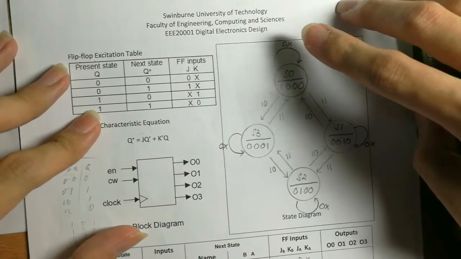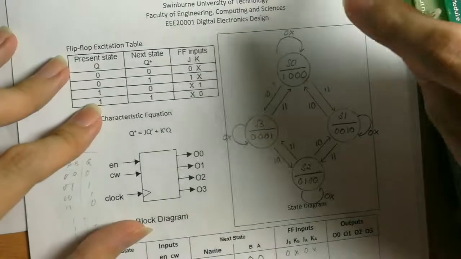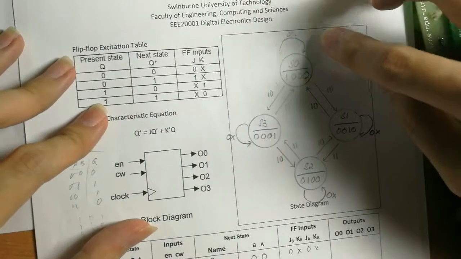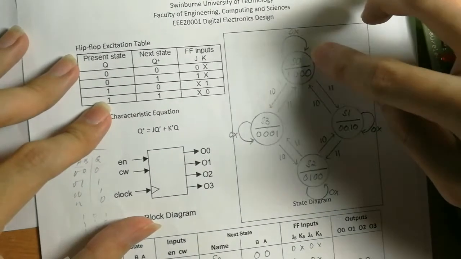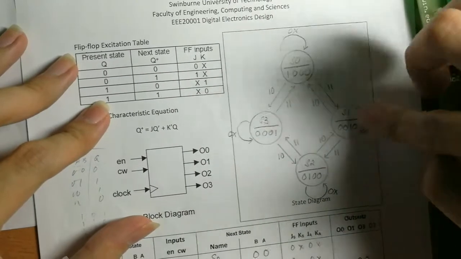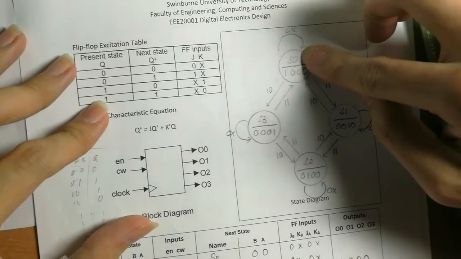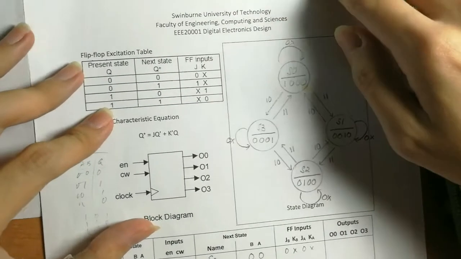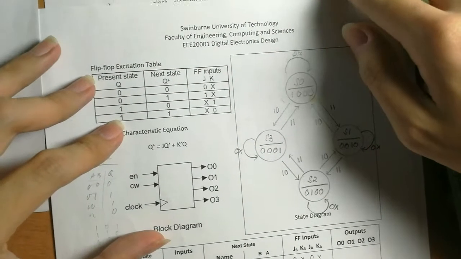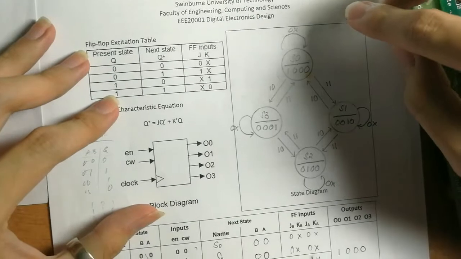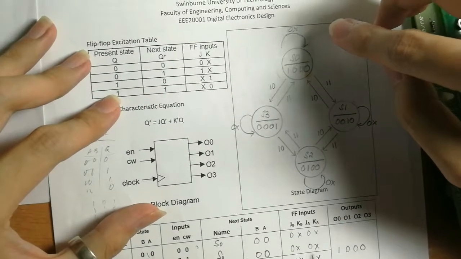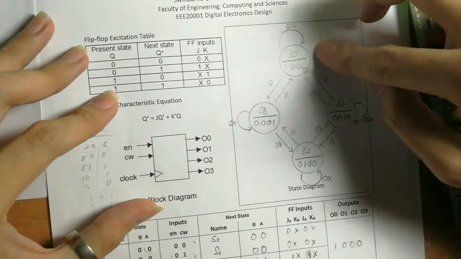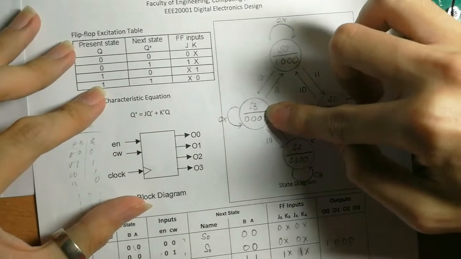When the enable stepping is on, the loop will go anti-clockwise from S0 to S3, S2, S1, and back to S0. And when both enable stepping and clockwise are on, the state will loop clockwise, which is S0, S1, S2, S3, and back to S0.